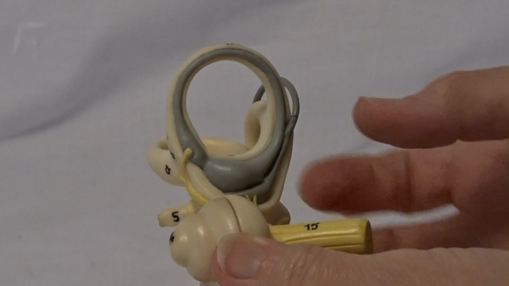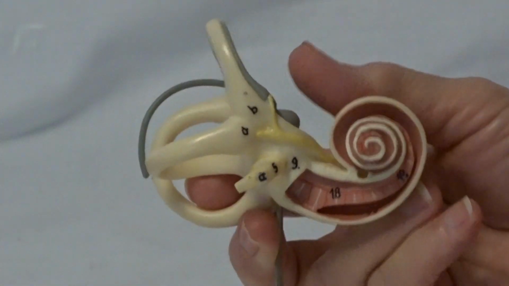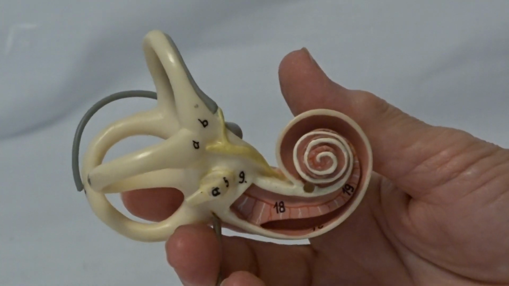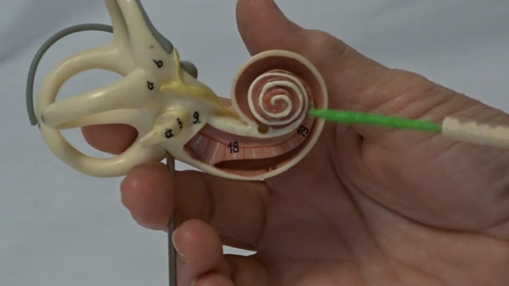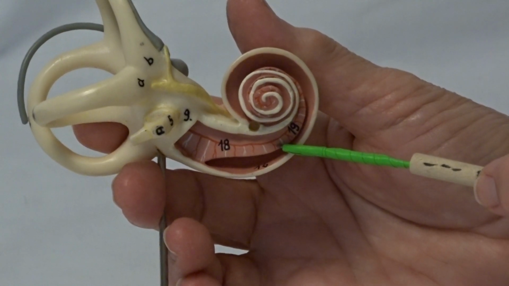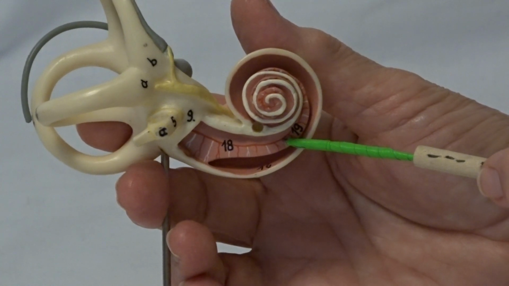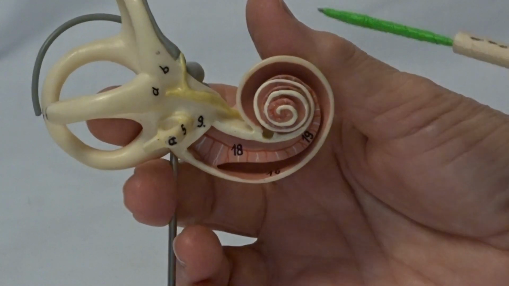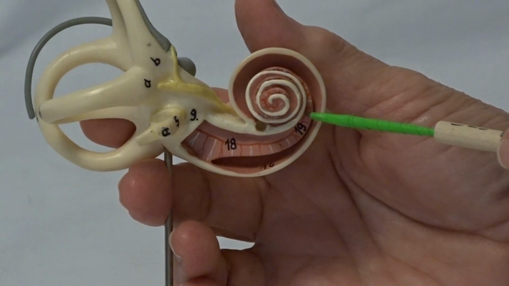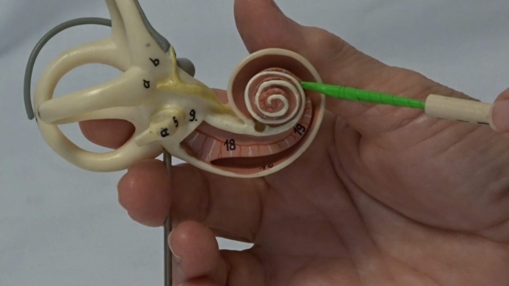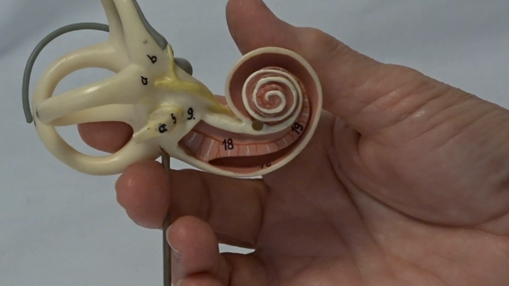And if we turn the cochlea and take this off, you're going to be able to see part of the membranous labyrinth that's inside the cochlea, that would be the cochlear duct. And so as this spirals around, keep in mind that this is representing bone. It's the orange that is representing the membrane, and it will spiral around until it reaches the end, which is the helicotrema.